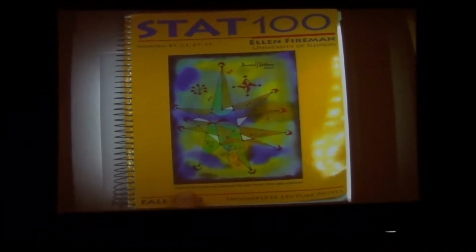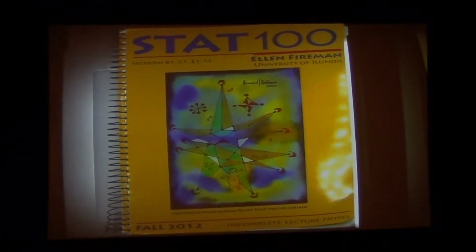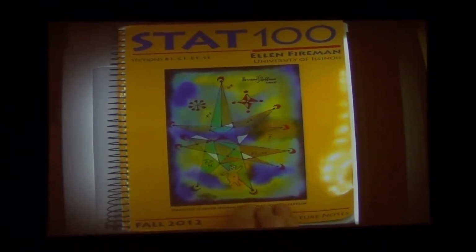That's supposed to be me. An artist drew this, saying, isn't there a sweet resemblance there, saying statistics is never having to say that you're certain.